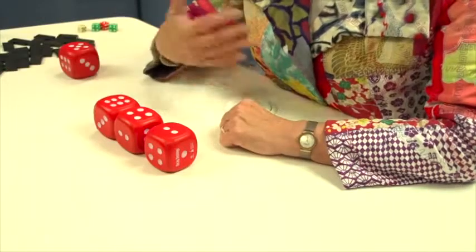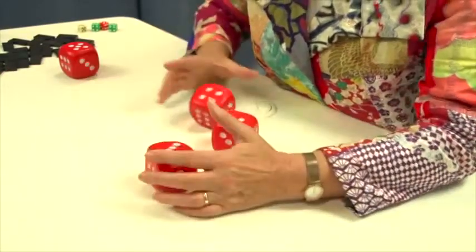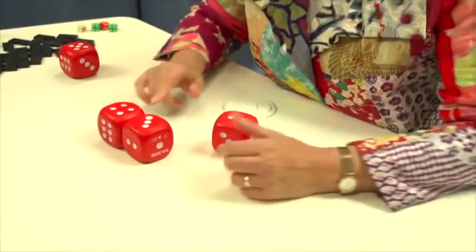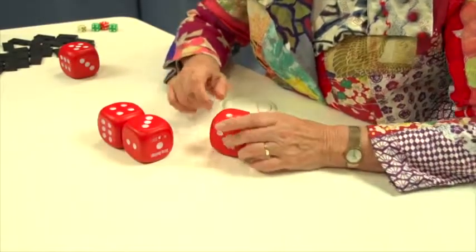So I'm quite close, but then here's the child's turn. Let's see what they get. I'll look at that. There's the near double, 4 and 3, that makes 7. And 2 more is 9. Obviously the child won that time.